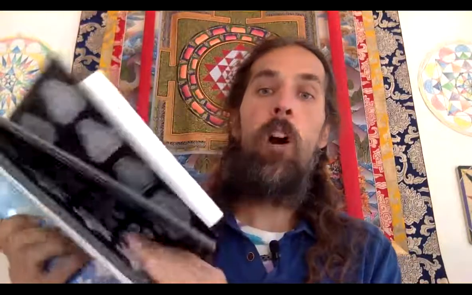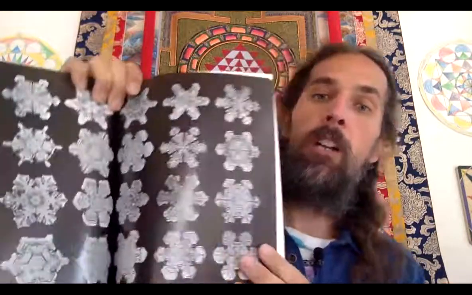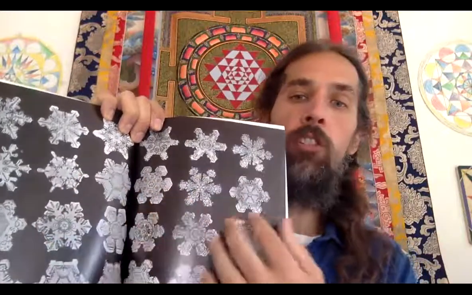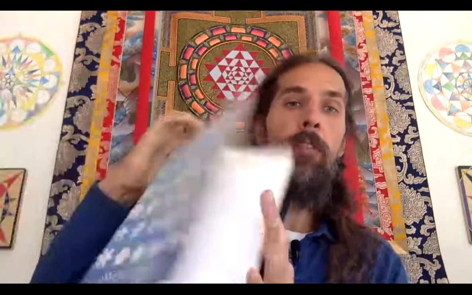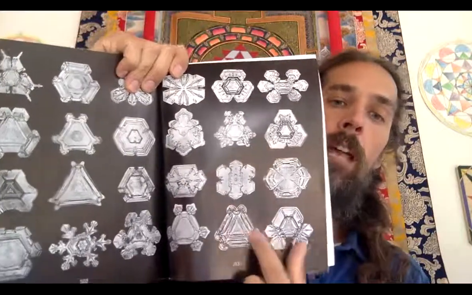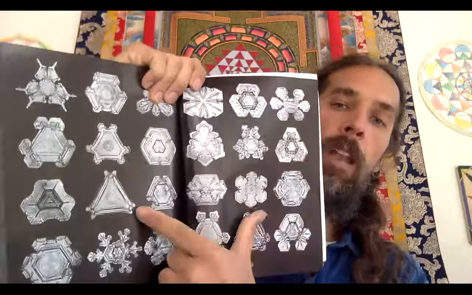The Bentley book here with all the snow crystals. It's a great one, a coffee table book, they call it. Look at all these patterns. If you've got phi calipers, just start measuring stuff in here and you're bound to find some of those patterns. There's a bunch of those patterns that I was showing you that are more like the Golden Hexagon.